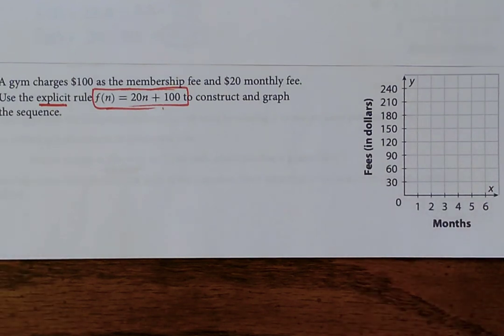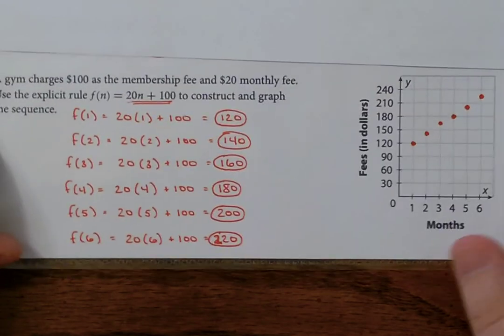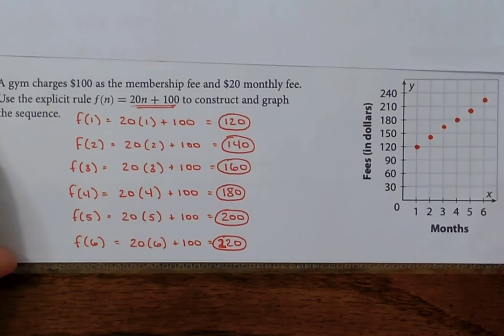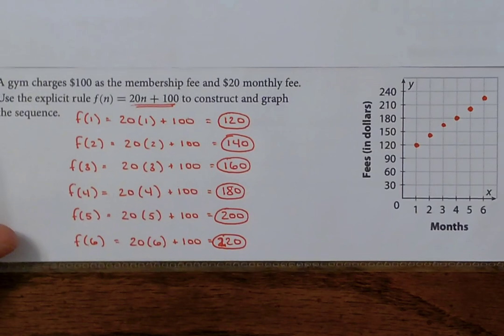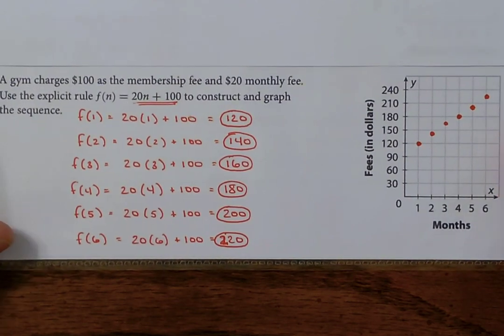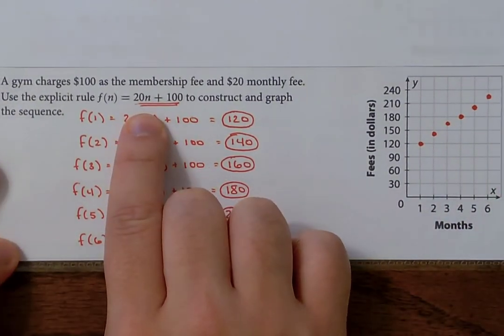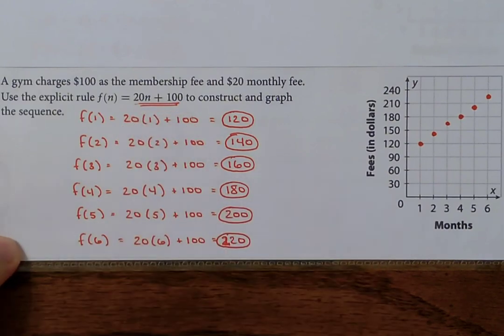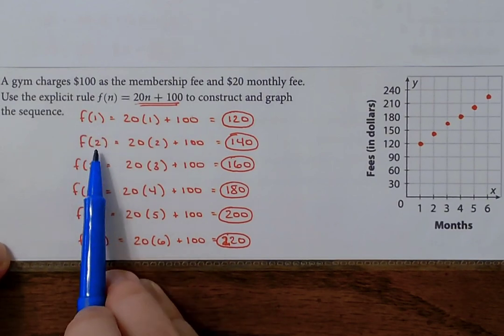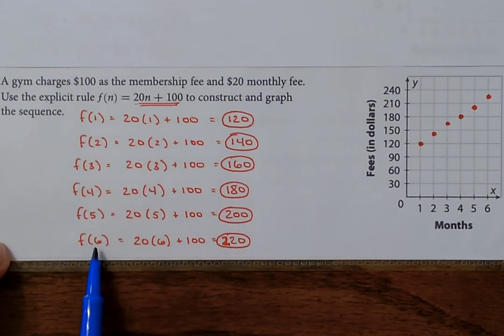All right, now for this one, a reasonable domain of numbers we could plug in would be 1, 2, 3, 4, 5, and 6. Now, to save some time from doing that step by step, I'm just going to show you from my completed notes what this looks like. So for B, again, I'm using my explicit rule of 20n plus 100, and I've done it for the first, second, third, fourth, fifth, and sixth terms.